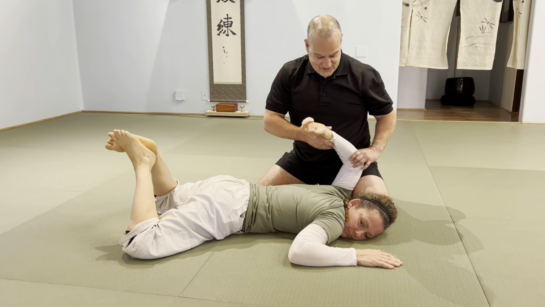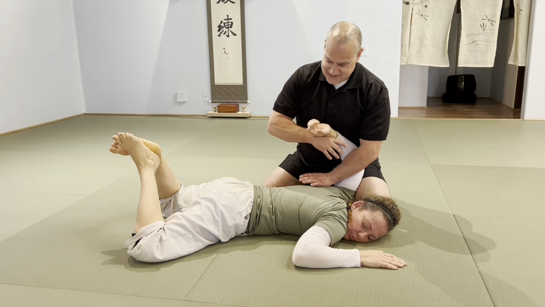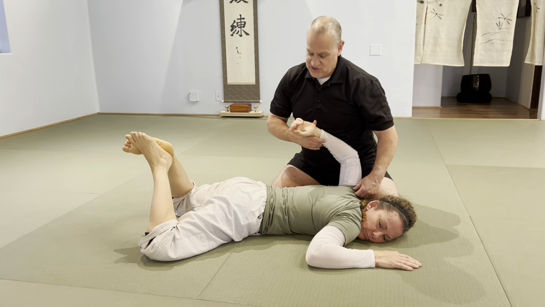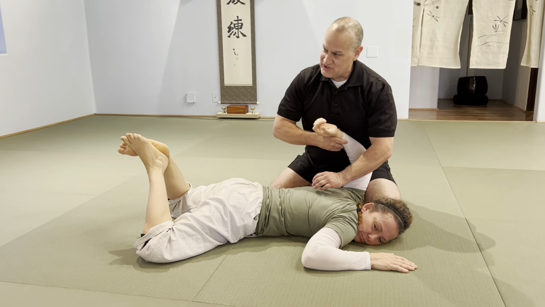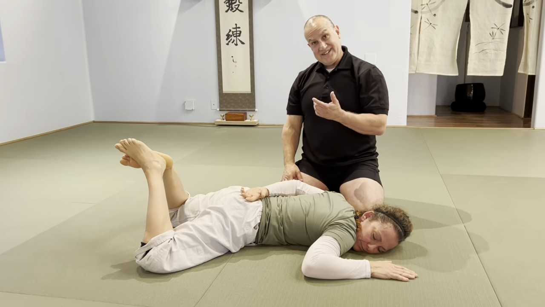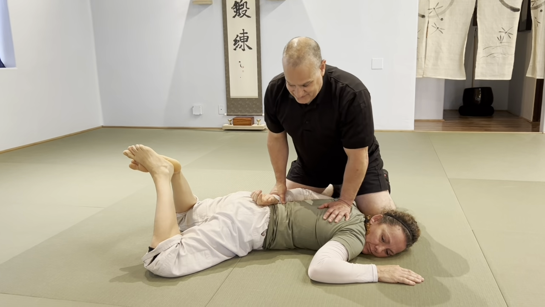You see? So when you take her into this technique at the end of Katagatame, you take her to this point, she should not land here. She should not land here. She should land over here. Do you see? Do you understand? Okay. So just to make that point, it was made in the first video.